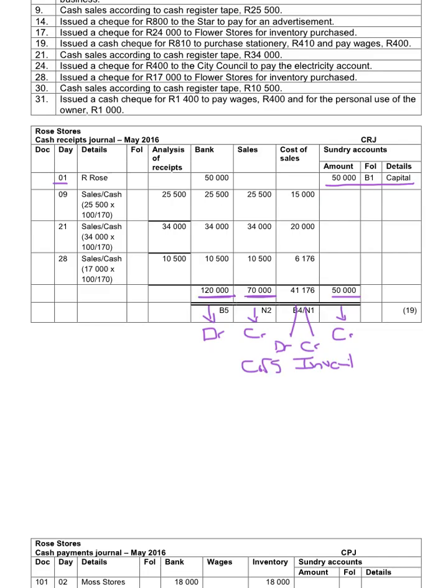After I posted all these entries to the ledger, I will fill in the folio numbers. So my capital account was B1. If it's an amount in the sundry accounts column, you will show the folio number between the amount and the details. If it's a total that was posted, you will show the nominal accounts and balance sheet account numbers at the bottom of the columns.